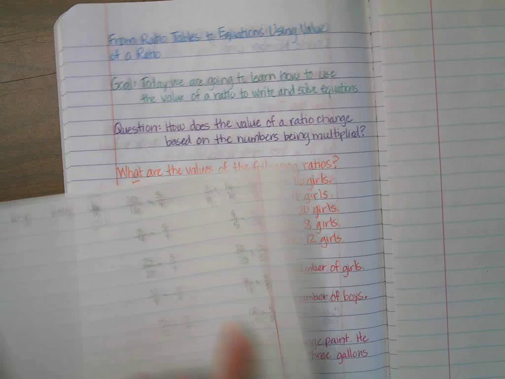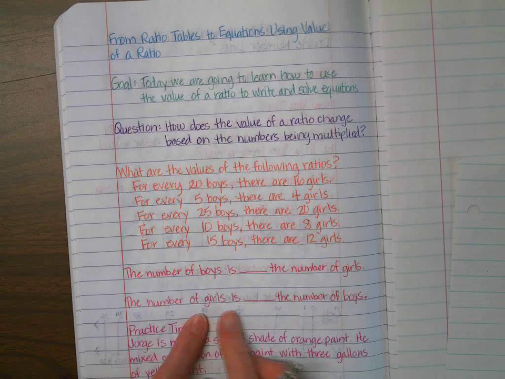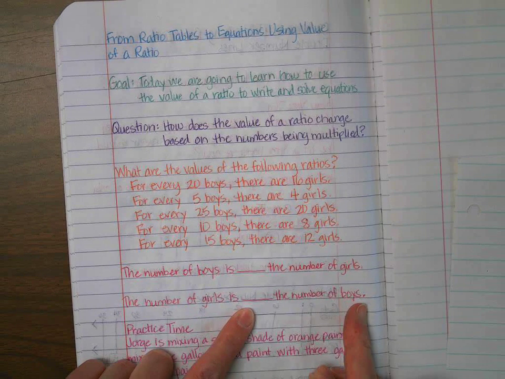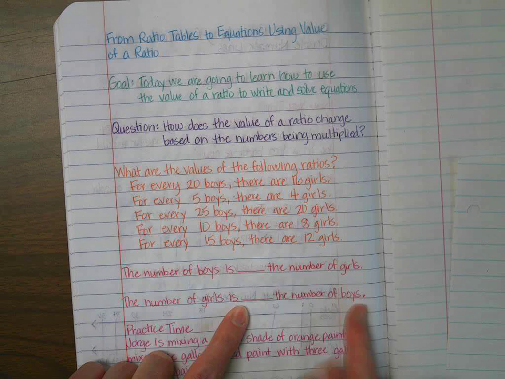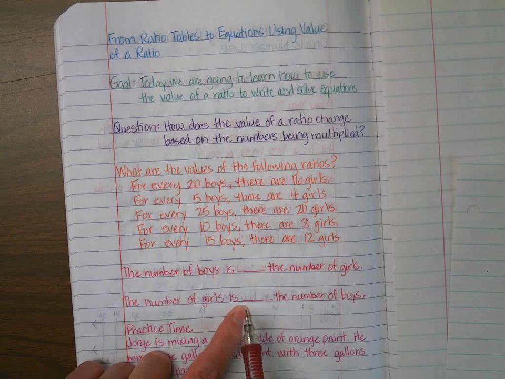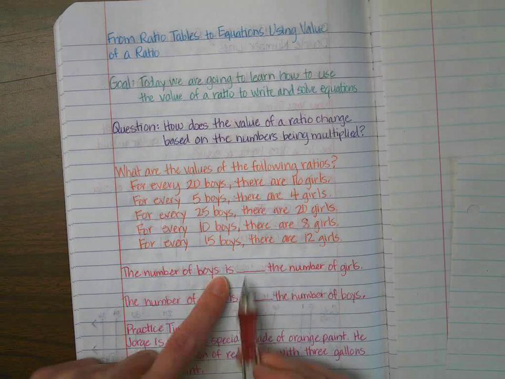So kiddos, what did we just learn? We learned that the number of girls is 4/5 of the number of boys. Does everybody see that? All right, so again, going from ratio tables to equations using the value of the ratio. Did we figure out the value of the ratio for either way? The answer is yes, we did.